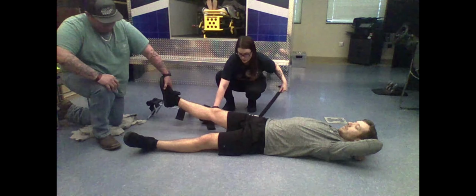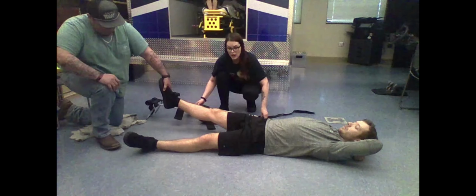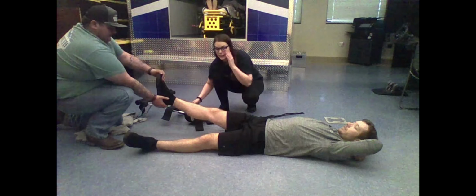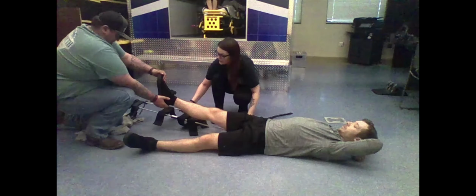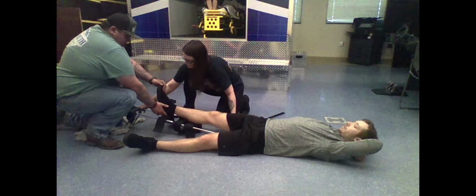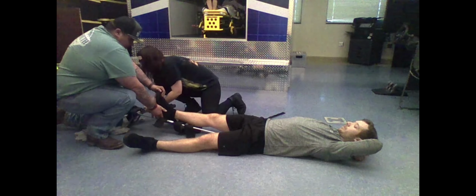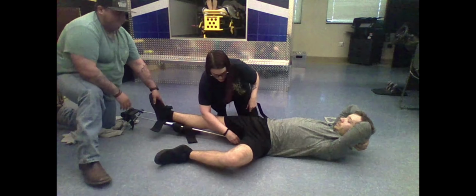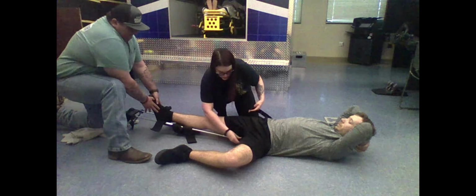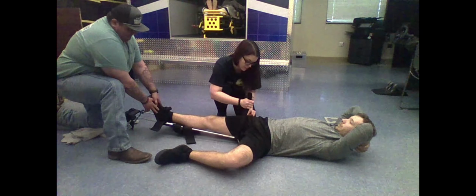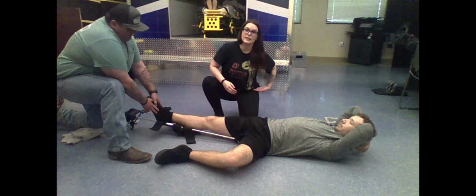So while your partner's holding manual traction, hold it a little better. Right there. Yep, just like that. And we're going to place it right under their butt, as comfortable as it could be. And then we're going to secure the ischial strap first. I'm going to make sure it's hugging the hip line.